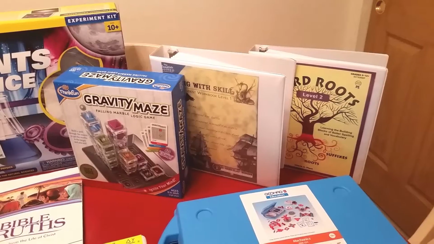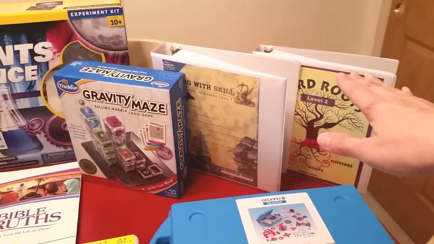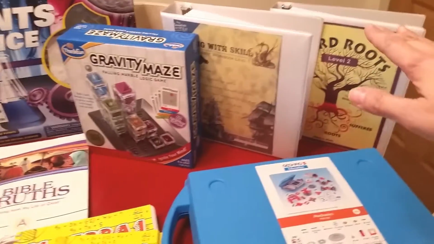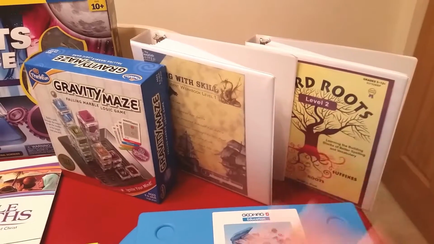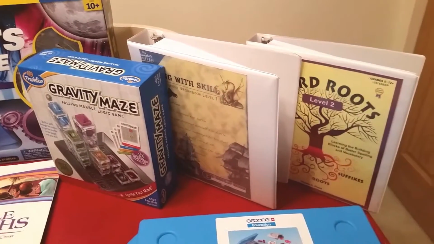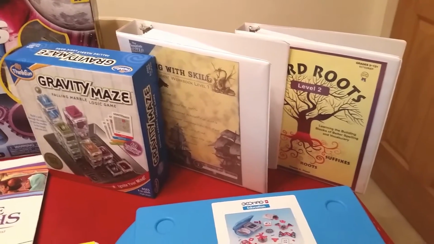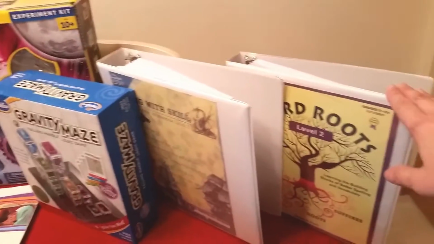Okay, so I'm just going to start in this corner down here, and we'll just move around the table. So forgive me, it's probably going to go randomly from product to product, subject to subject, but it's just easier for me to keep track of what I've done and what I haven't that way.